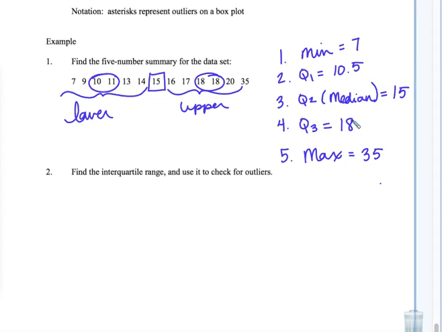Some of those numbers could be outliers, which is what we have to check for in number 2 before we actually draw the box plot. If you need to go through that again, just rewind the video and go back through how you got those. After you do it a couple of times, I think it'll be pretty easy for you. What we need next is the IQR, the interquartile range.